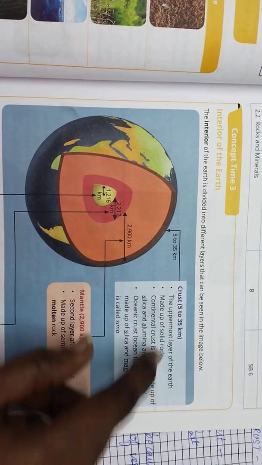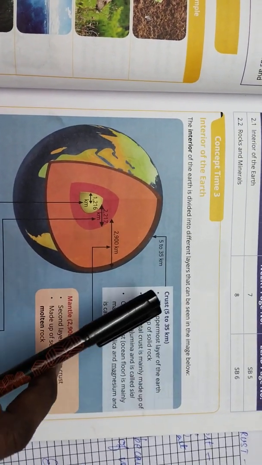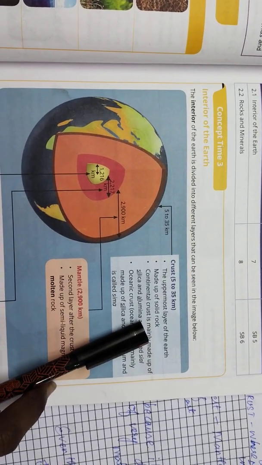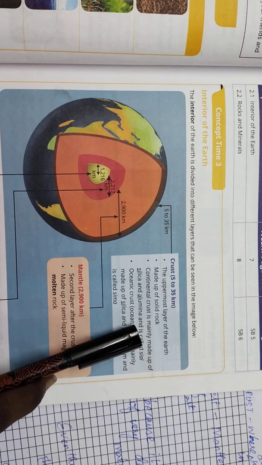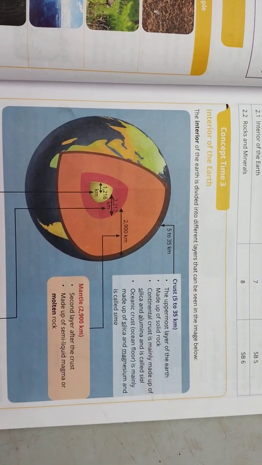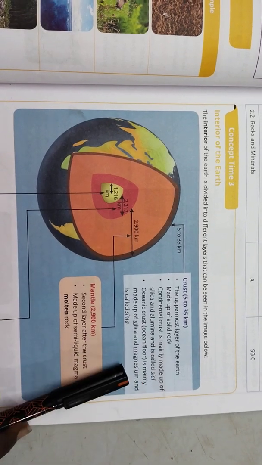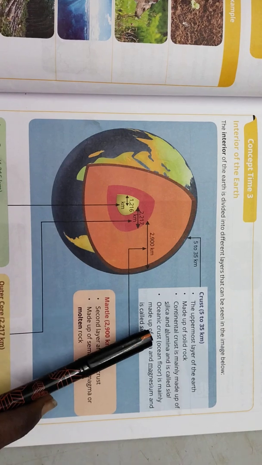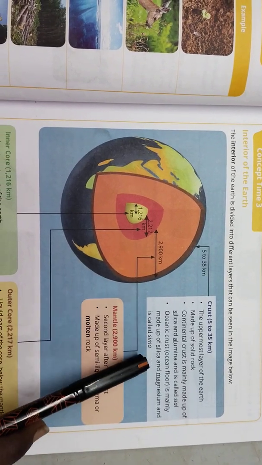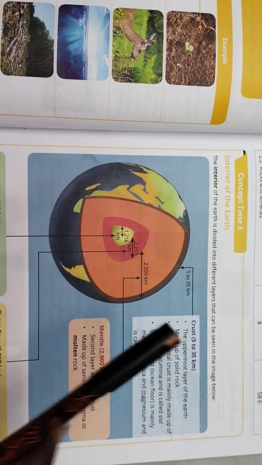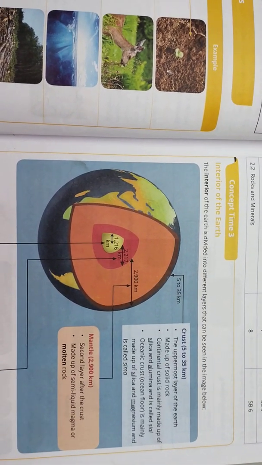So crust, 5 to 35 kilometers. It is the uppermost layer of the earth, made up of solid rock. Continental crust is mainly made up of silica and alumina, and it is called sial. Oceanic crust is mainly made up of silica and magnesium and is called sima. So whatever we learned there, we are learning here.